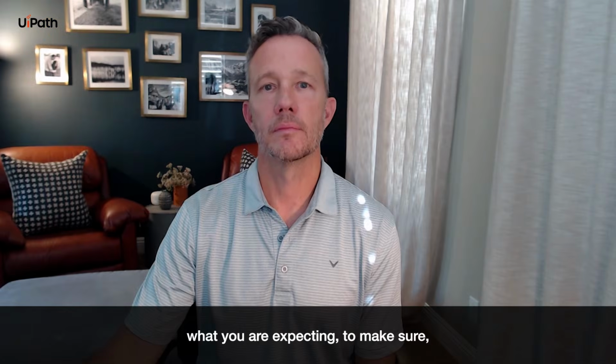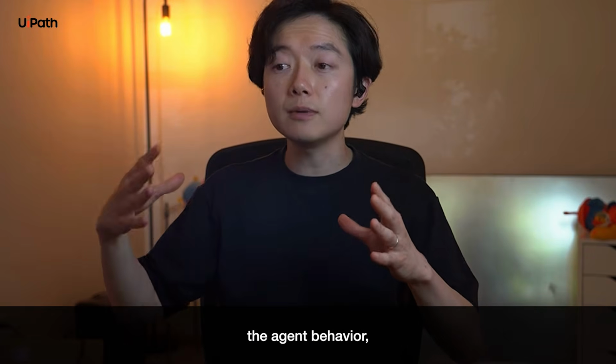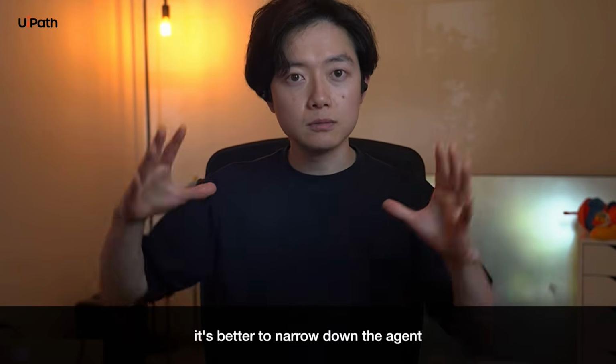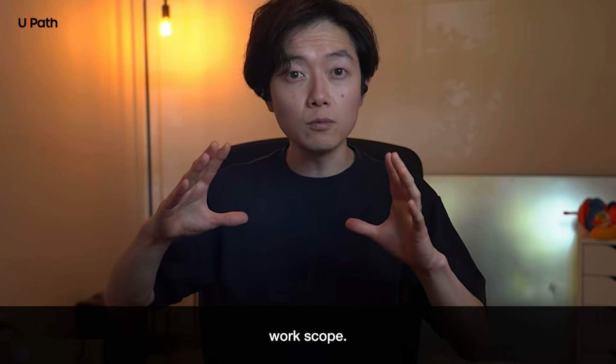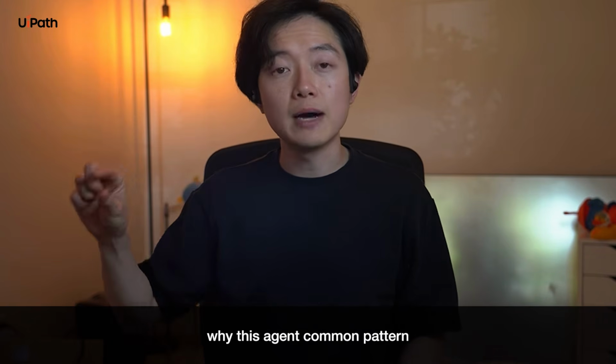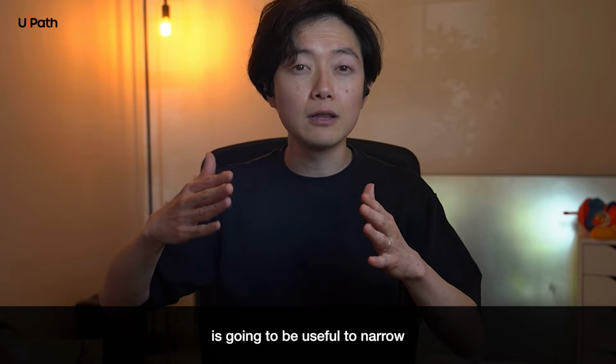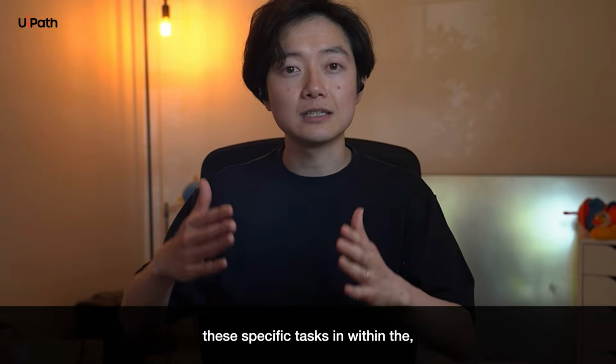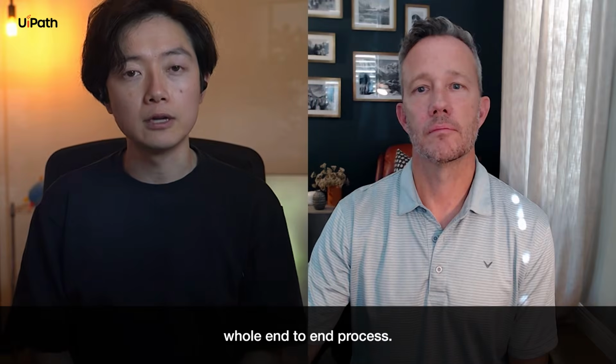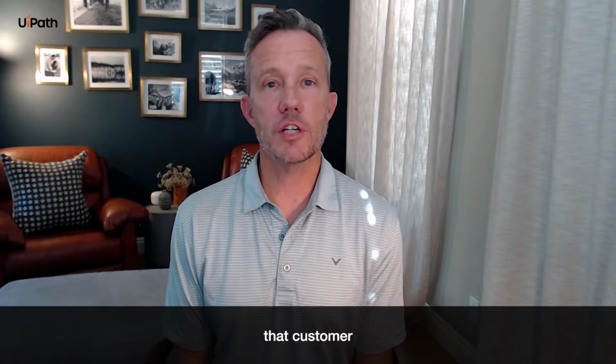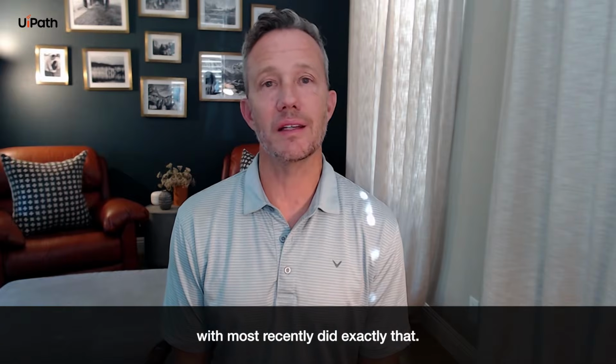To make sure the agent behavior, it's better to narrow down the agent work scope. So that's why this agent common pattern is going to be useful to narrow these specific tasks within the whole end-to-end process.